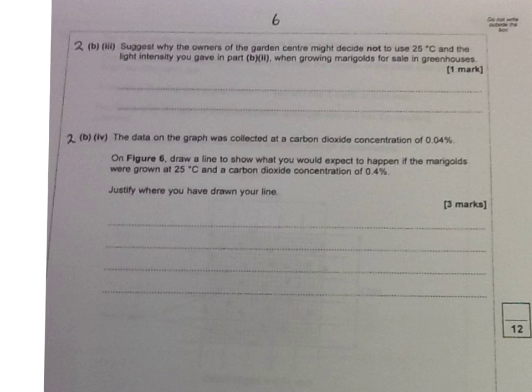cost effective. And if we look at the next question, the data on the graph was collected at a carbon dioxide concentration of 0.04%. On figure 6, draw a line to show what you would expect to happen if the marigolds were grown at 25 degrees Celsius and a carbon dioxide concentration of 0.4%. Justify where you have drawn your line.